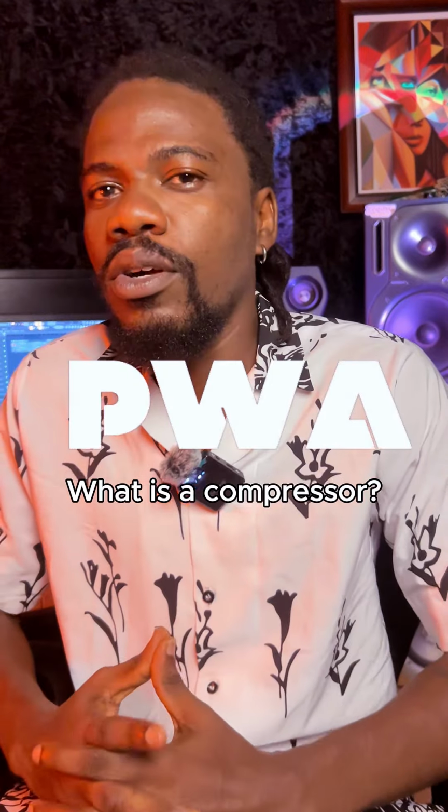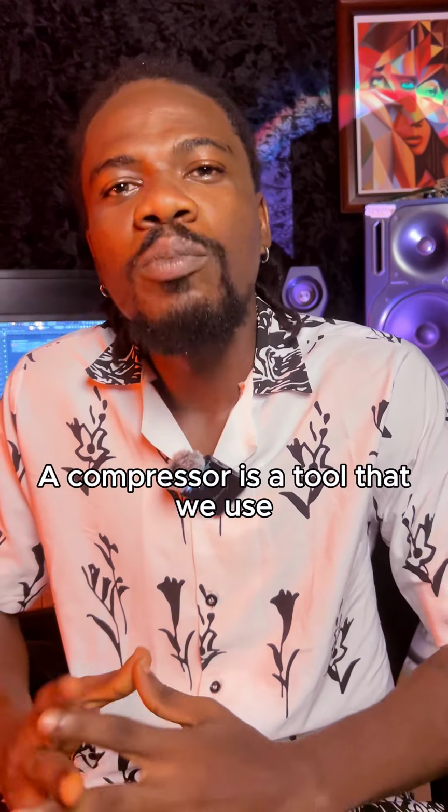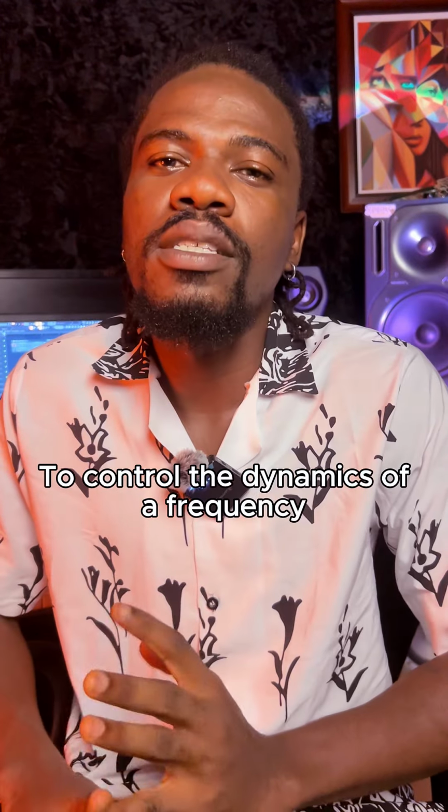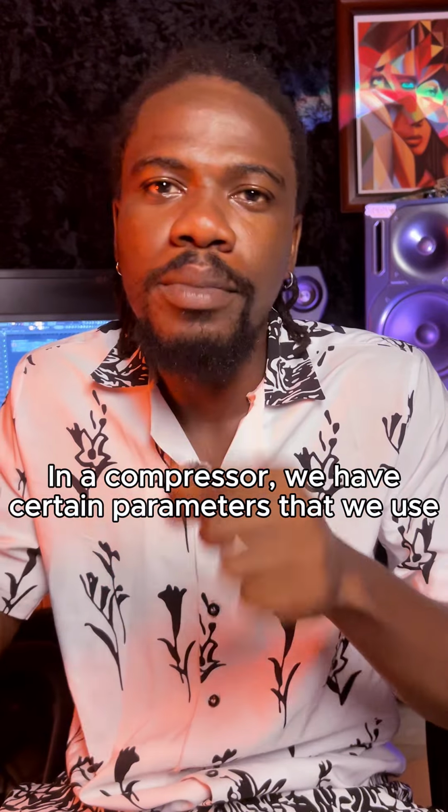What is a compressor and how does it work in music production? A compressor is a tool that we use to control the dynamics of a frequency. In a compressor, we have certain parameters that we use.